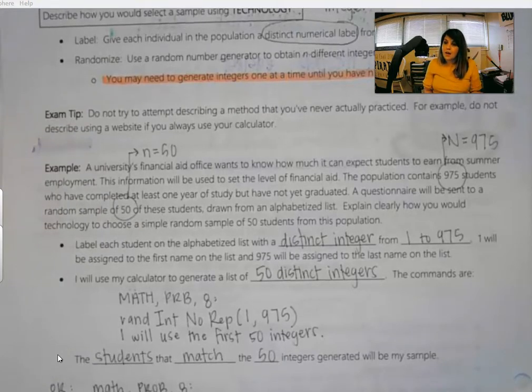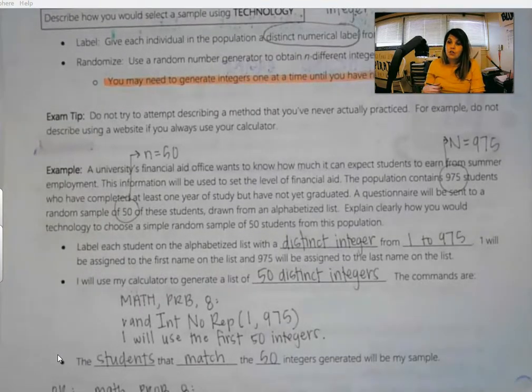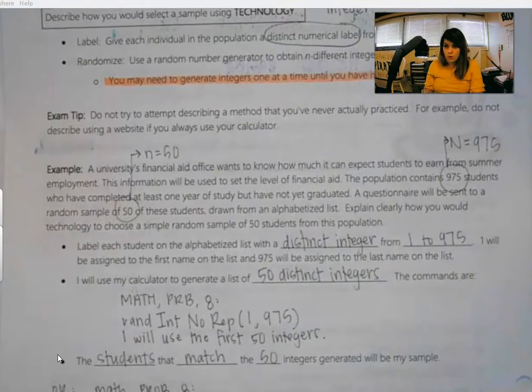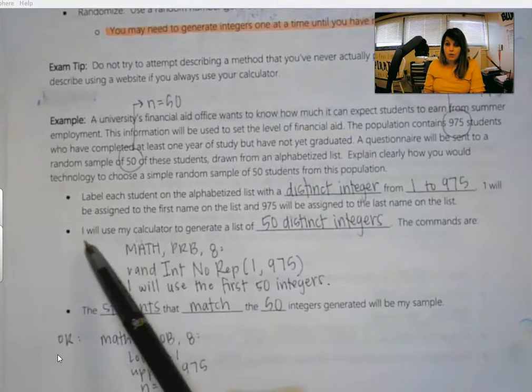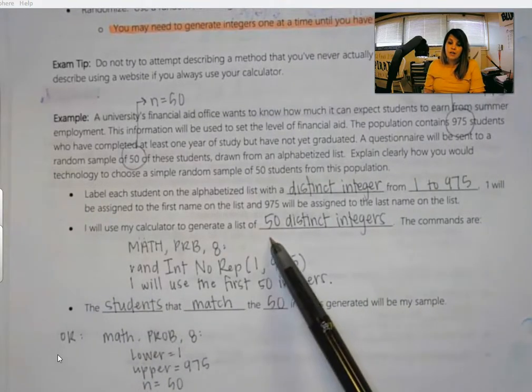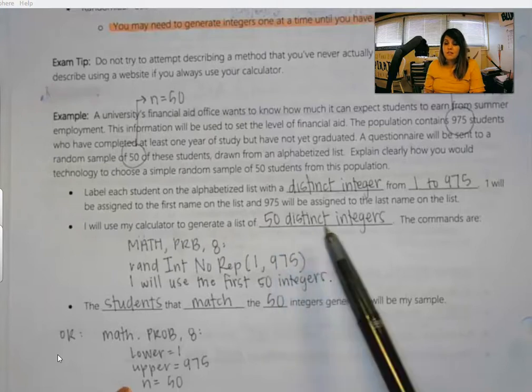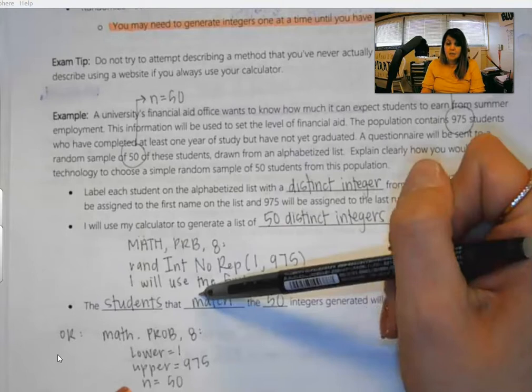When I say write, I mean you're probably going to use Excel and have Excel number the students 1 to 975. If you're a real statistician, you're using computers to do almost all of this. I will use my calculator, so notice I'm just flat out saying I will use my calculator to generate a list of 50 distinct integers. And then I'm going to give my commands.